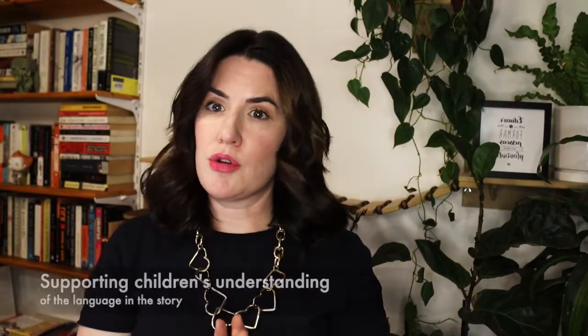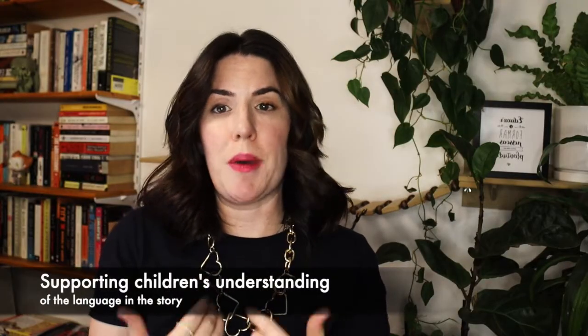Then I think about the key language that I'm going to need to introduce or revise prior to reading that's going to support their understanding of the story or help them in the activity that they're going to do afterwards. Do you think they need to understand every word in order to follow the story? Not at all. In fact, I've found that children are incredibly good at interpreting meaning when the language is presented in context. Of course, I have to make sure that I've done a good job at the following.